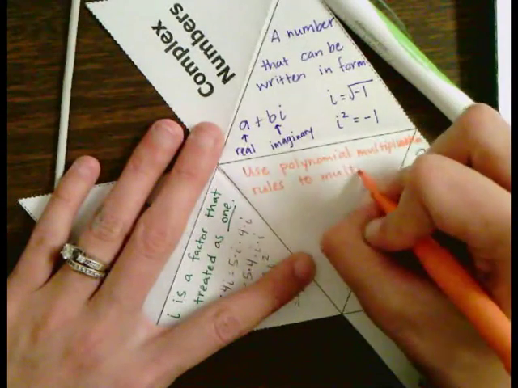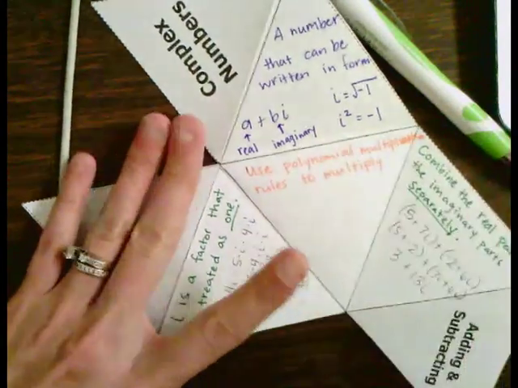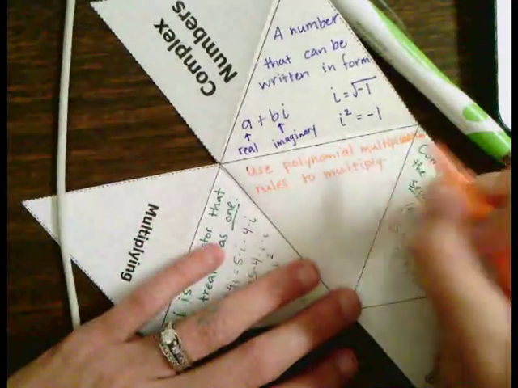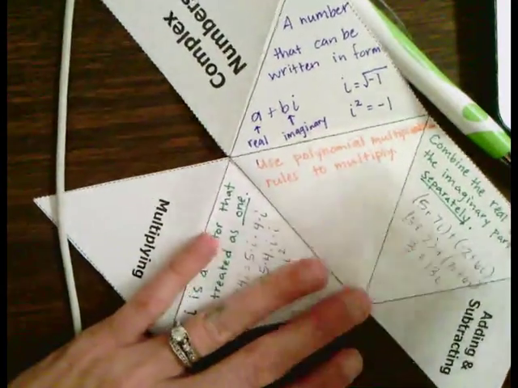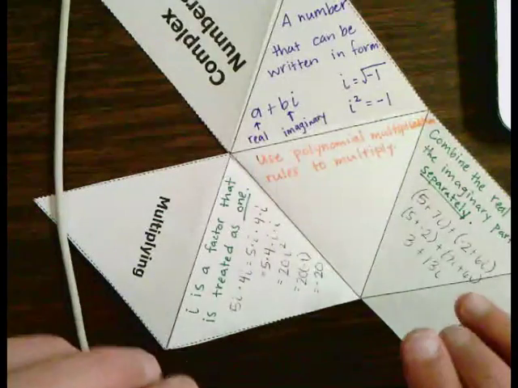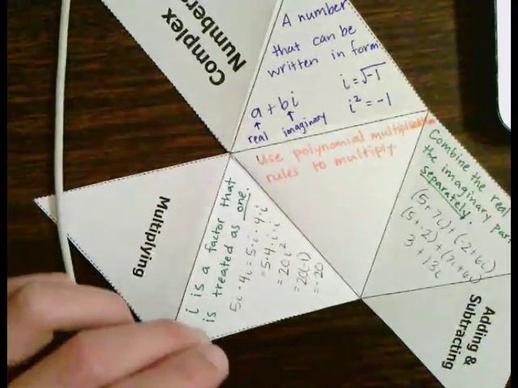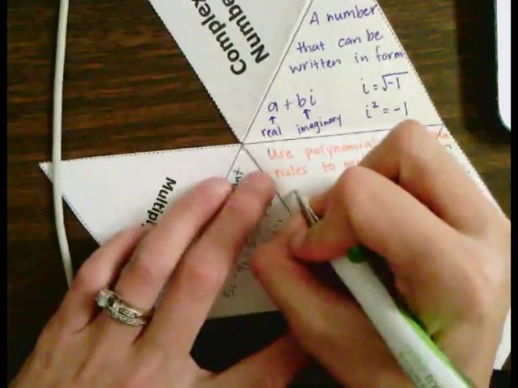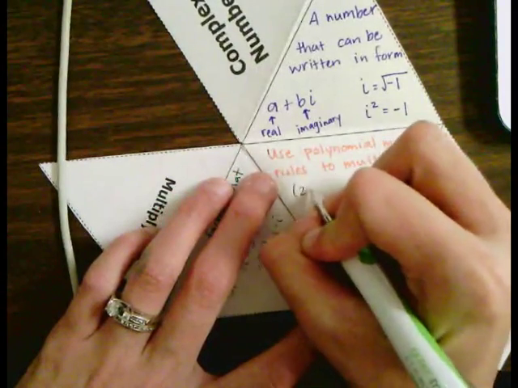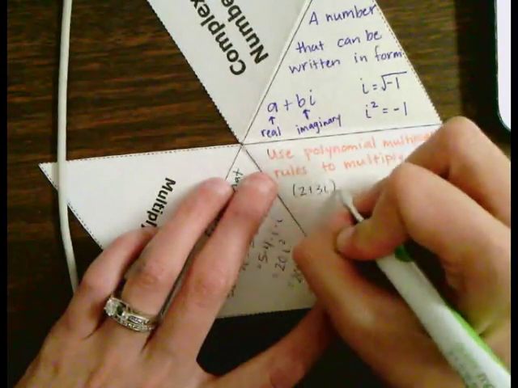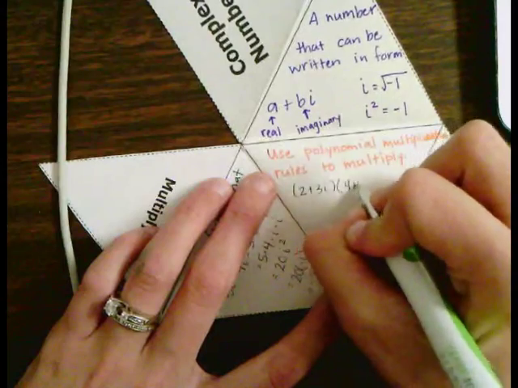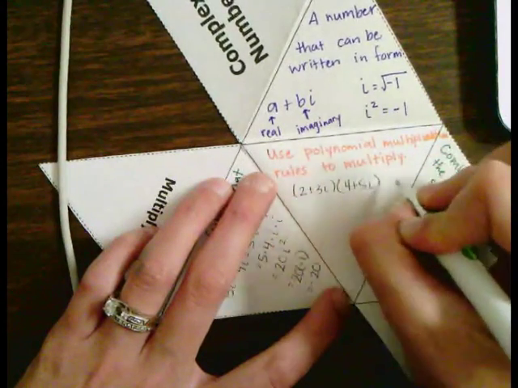So what you're going to do in this example is you're going to multiply two binomials that have a complex number inside. So you're going to have 2 plus 3i times 4 plus 5i.